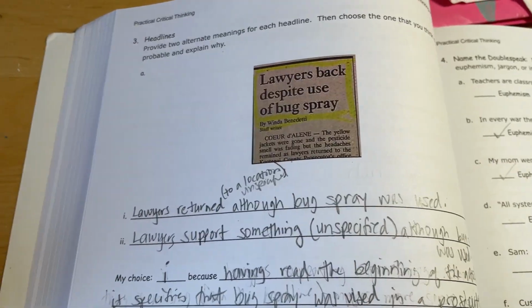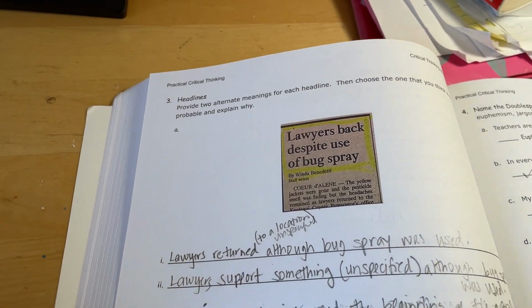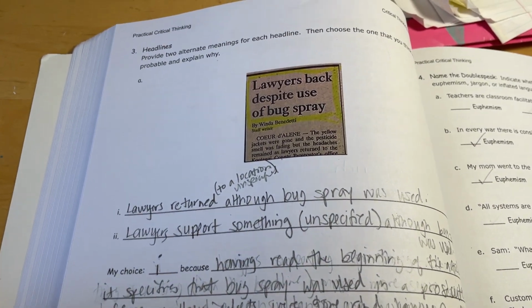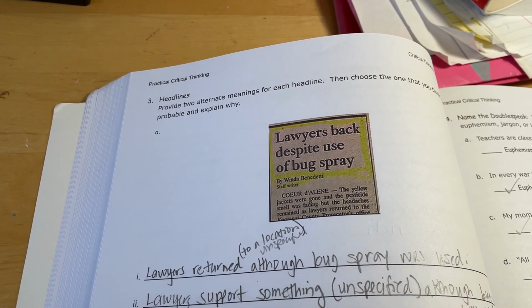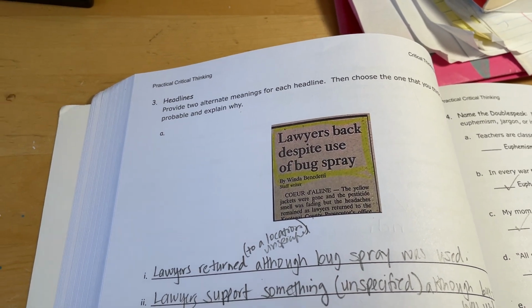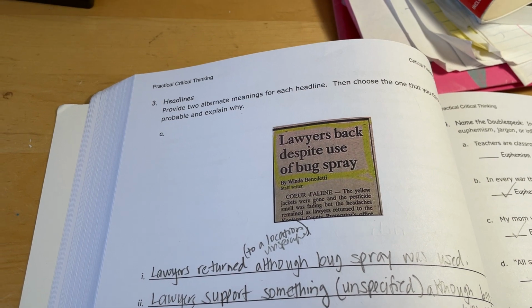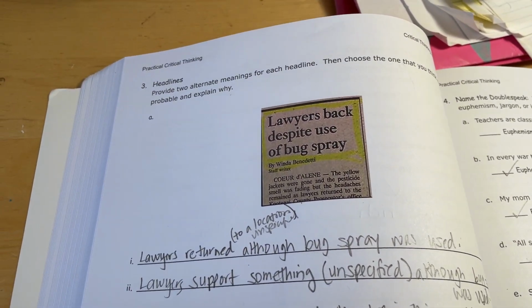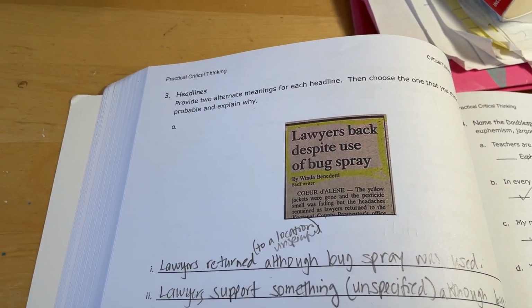So there are at least two possible ways to interpret this. The first that I identified is that lawyers return to a location unspecified, although bug spray was used. The second means lawyers support something unspecified, although bug spray was used. So back can mean support, or it can mean to return.